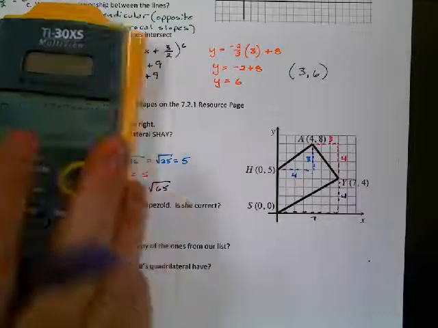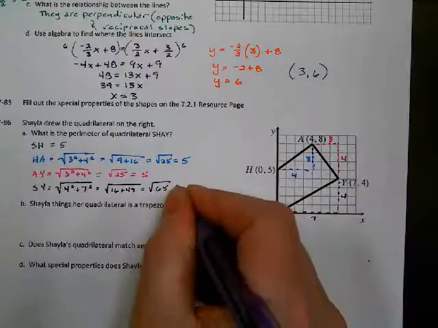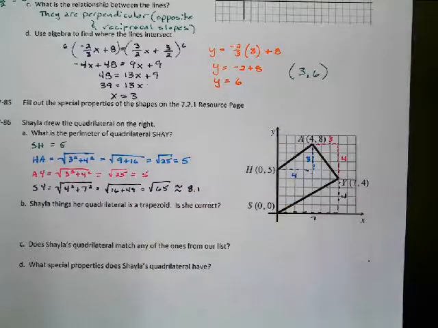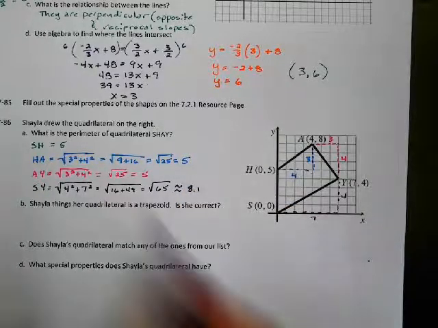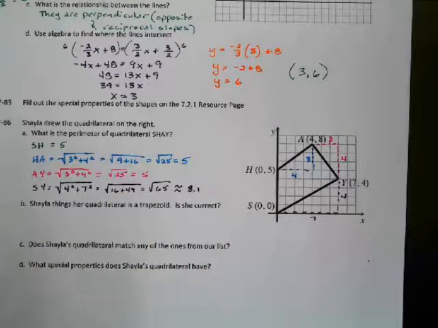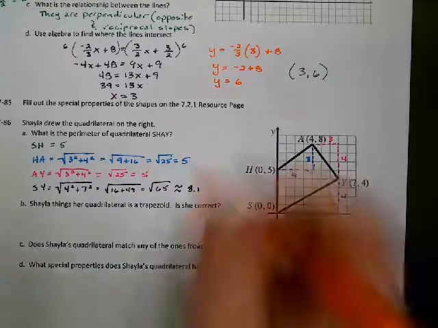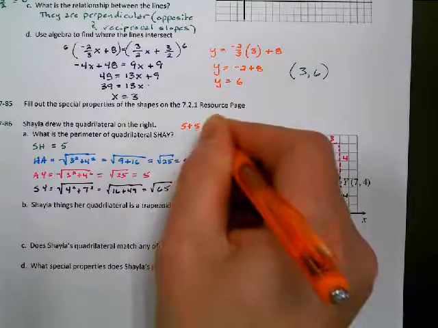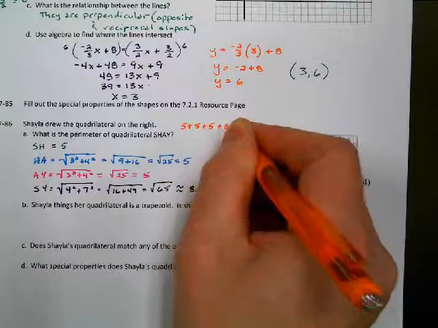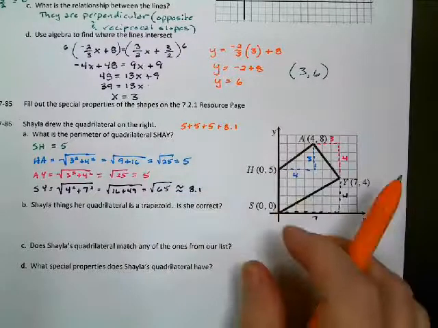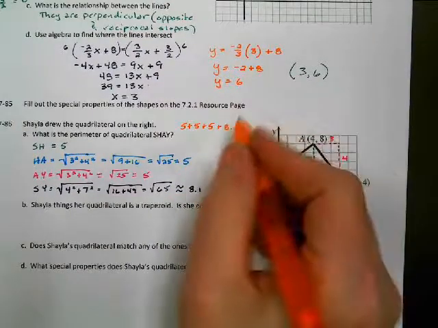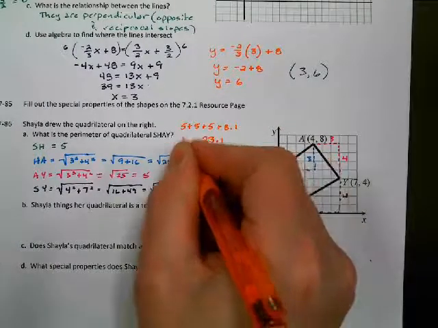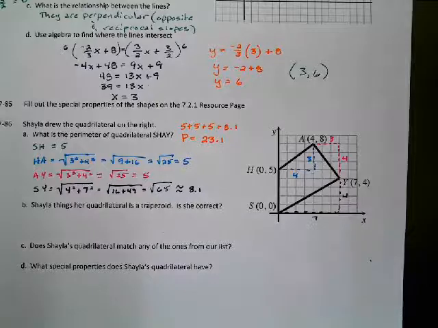So if we want the perimeter, we would add up these 5 sides. Okay, let's add those together. If we do 5 plus 5 plus 5 plus 8.1, so 15 plus 8.1 would be 23.1. There's my perimeter. This is supposed to say thinks instead of things. Close enough. Okay.